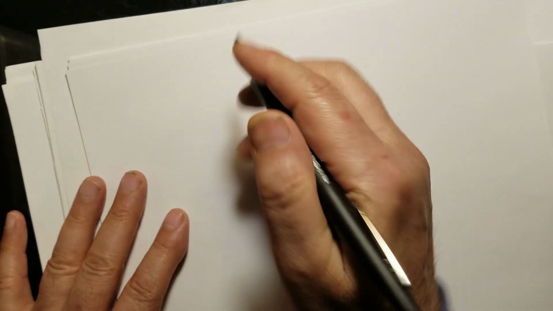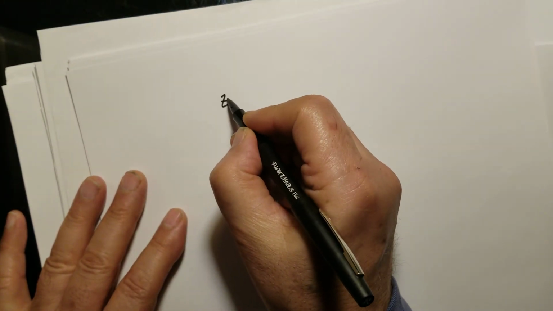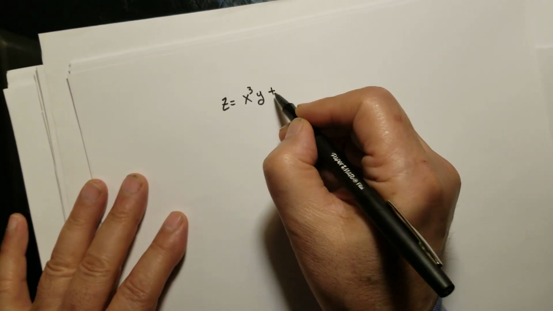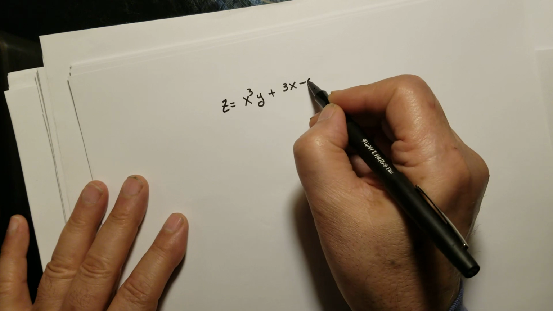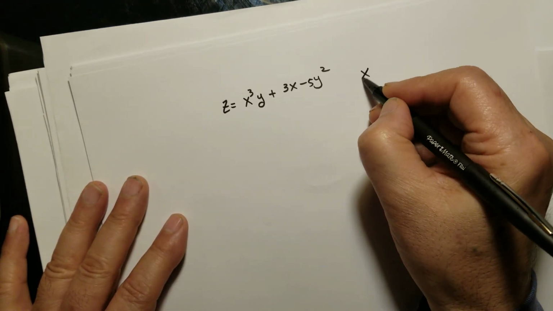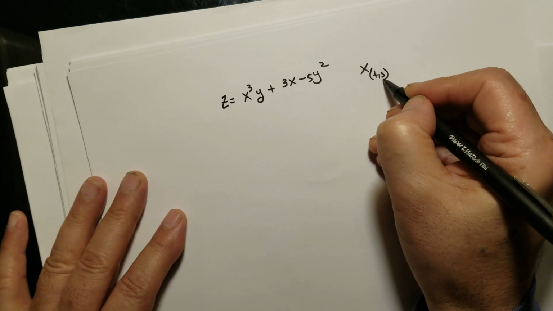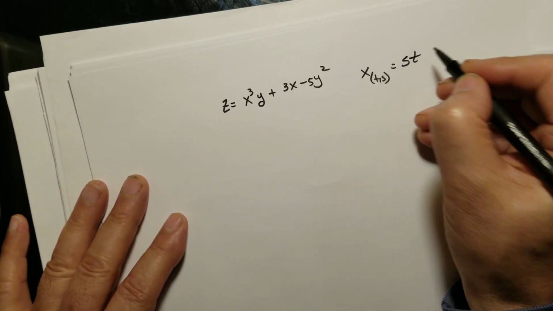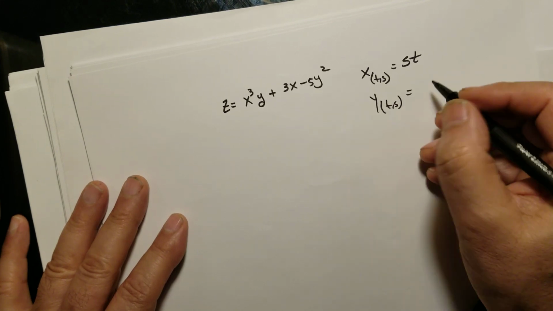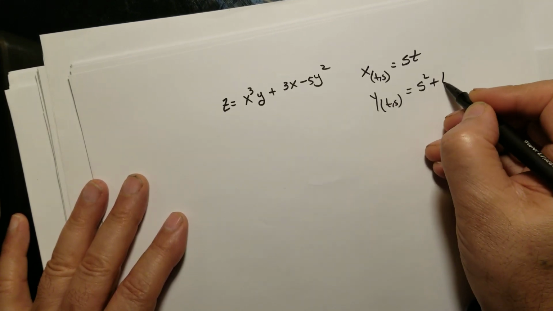Therefore, if I write z equal to x cubed y plus 3x minus 5y squared, and write my x to become a function of s and t, and that becomes s times t, and my y becomes a function of s and t, and that becomes s squared plus t squared.